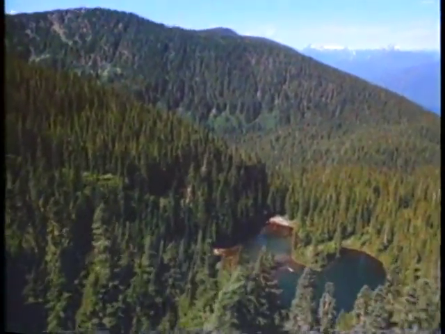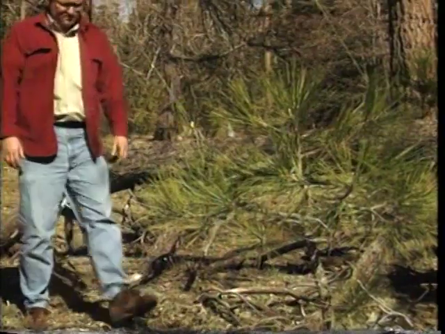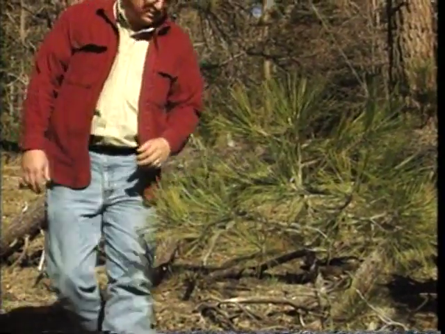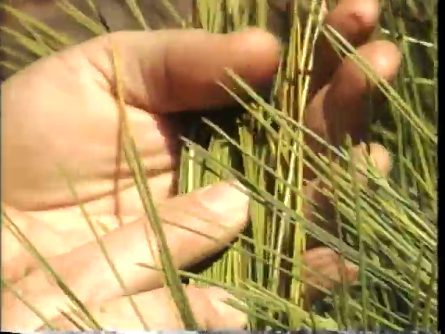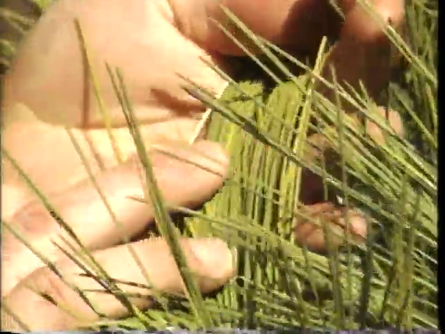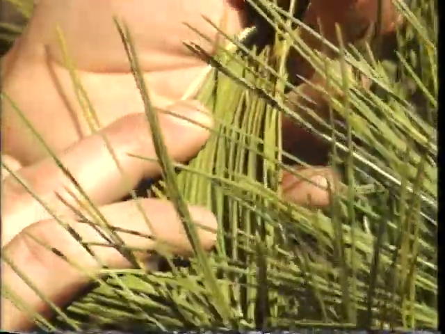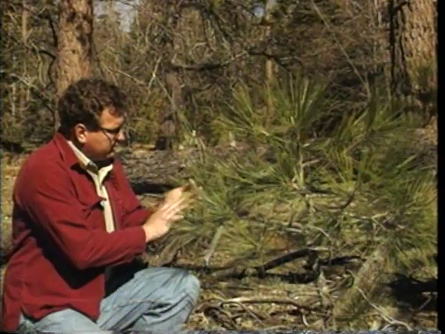This mountain wilderness may seem untouched, but inside these trees, a chemical war is raging. This sapling's having a tough time. You can see by the yellowing on the needles. That's a diagnostic injury for ozone damage, air pollution damage on this tree.